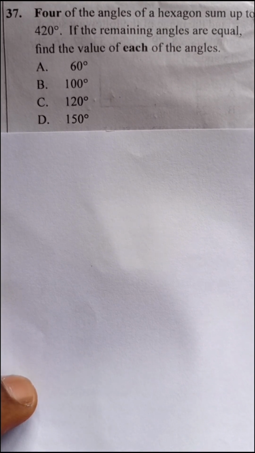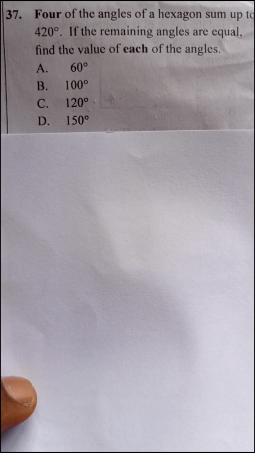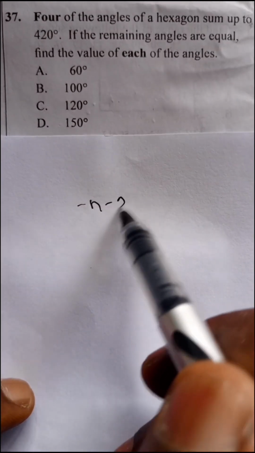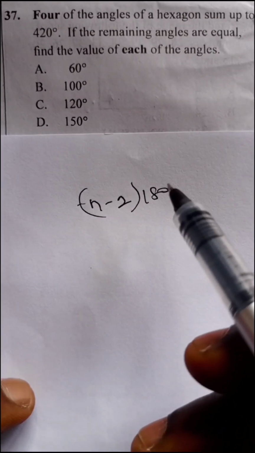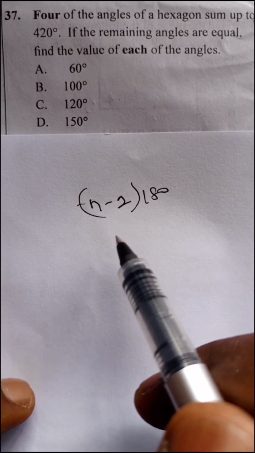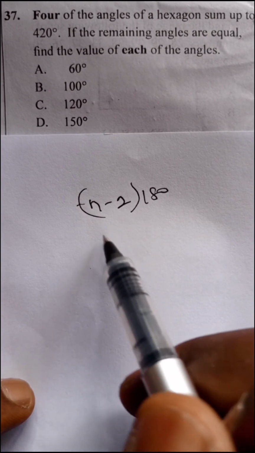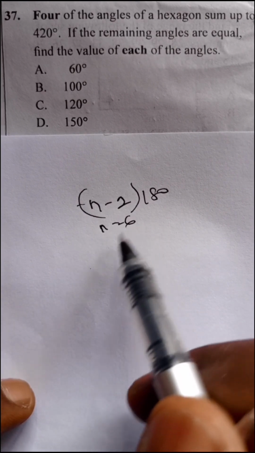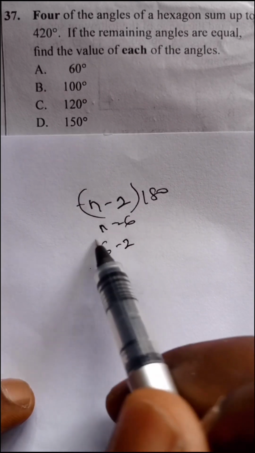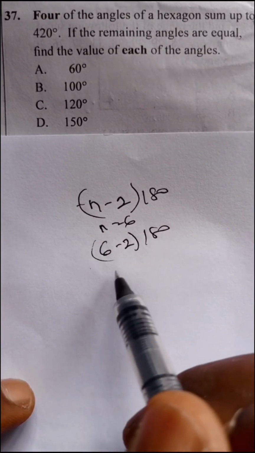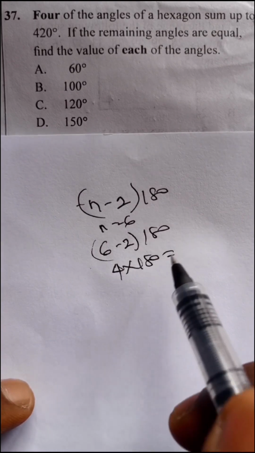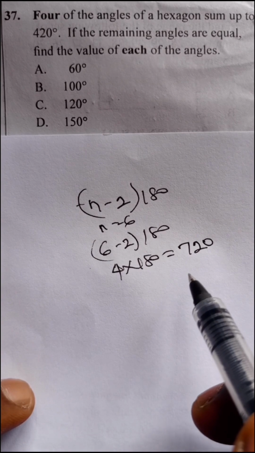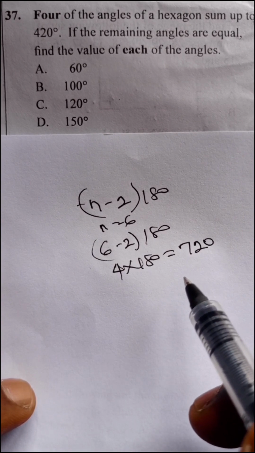This is very simple and straightforward. Remember that the formula for calculating the sum of interior angles of a polygon is n minus 2 into bracket 180. And we've been told that this is a hexagon, that means 6 sides, which means n is equal to 6. So the sum of the interior angles is going to be 6 minus 2 into bracket 180. This is 4 multiplied by 180, which is going to give us 720. So this is the sum of the interior angles of this hexagon.